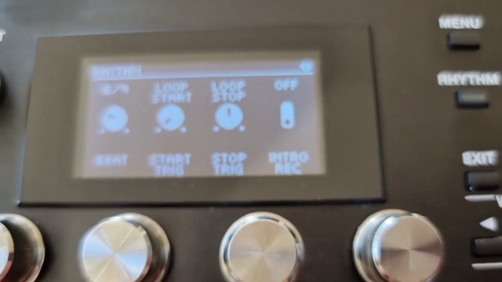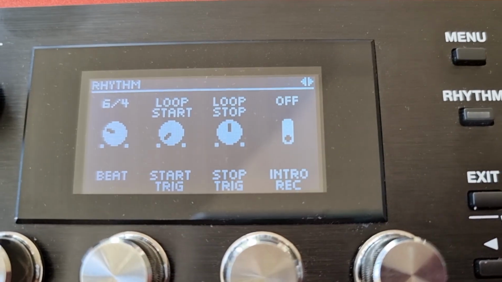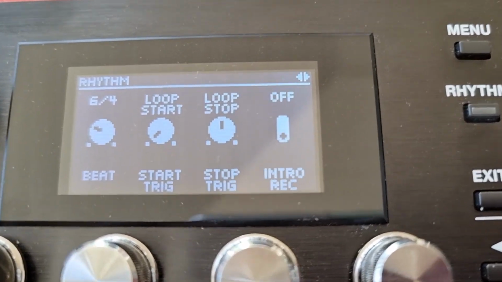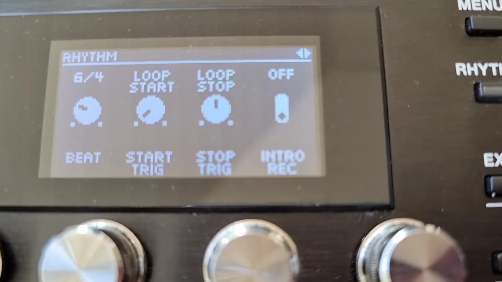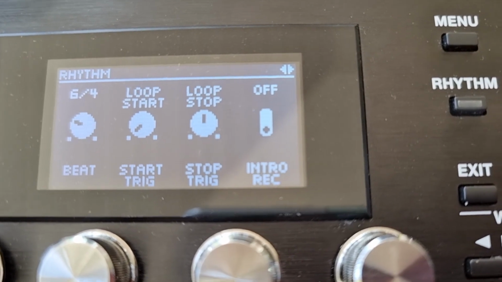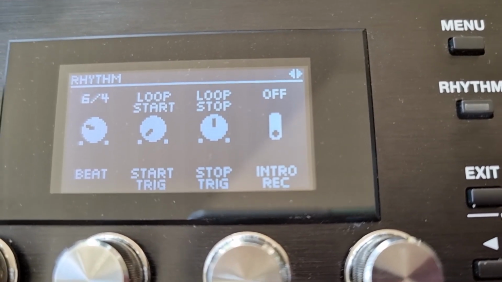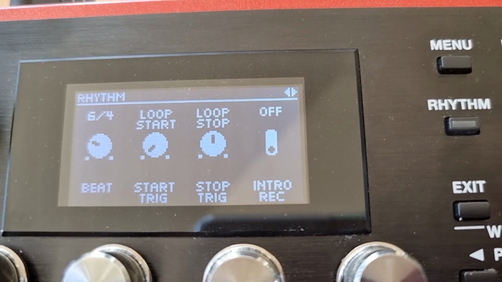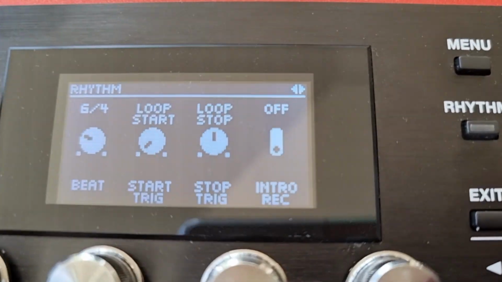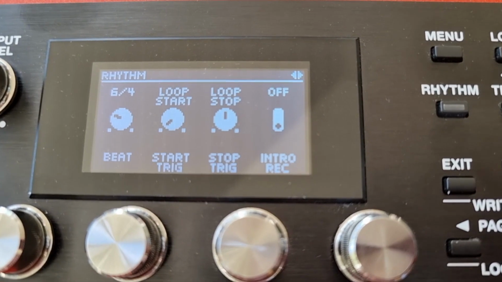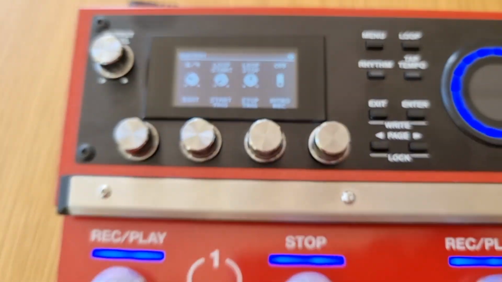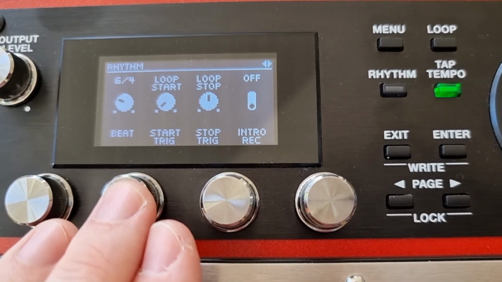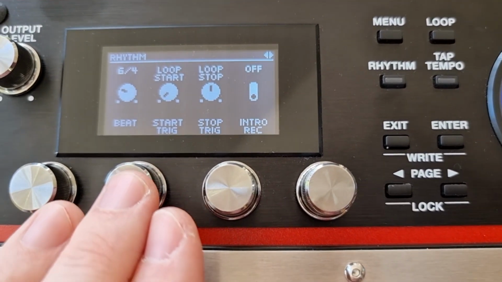So now we've got the start trigger. So basically we can choose from 3 options here. You've got loop start, first of all. So this means that the rhythm will play when the loop recording or the playback of the track begins. And this is the default setting for the start trigger. So what will happen is you'll start your loops, and as soon as you hit record on your first loop, then that means that in this setting the rhythm will start to play back immediately.